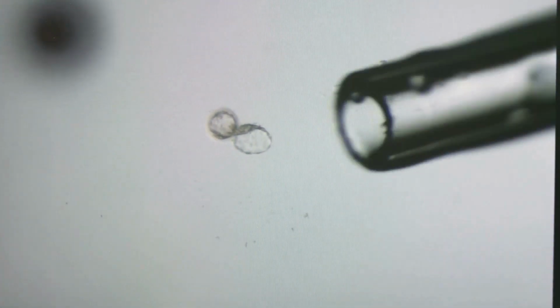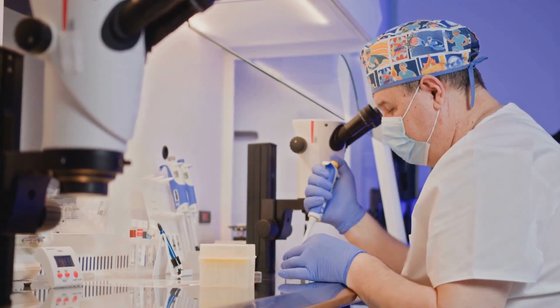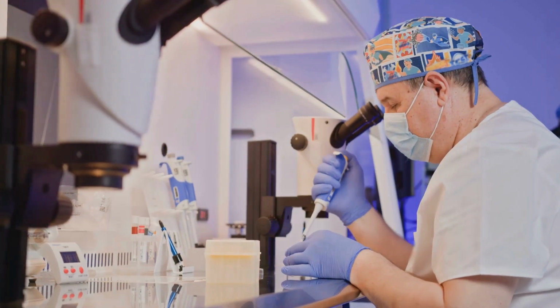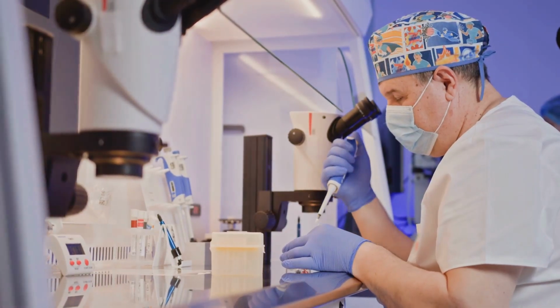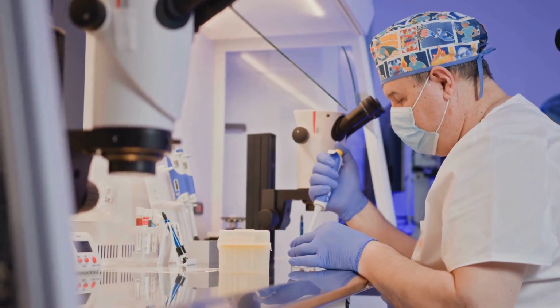The transition from morula to blastocyst is critical because it marks the beginning of the embryo's ability to implant into the uterine wall.